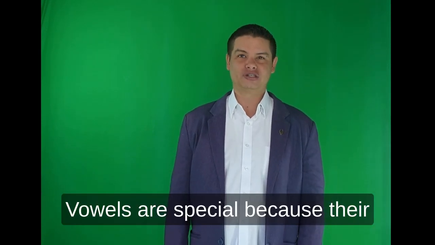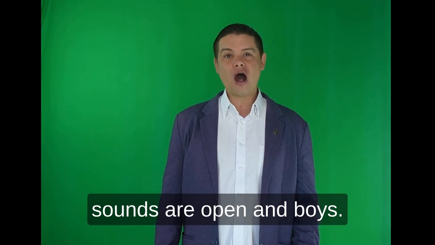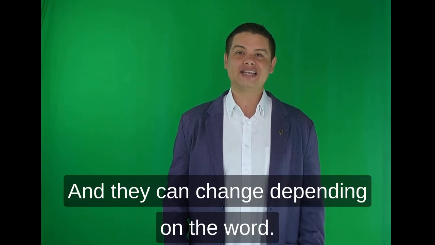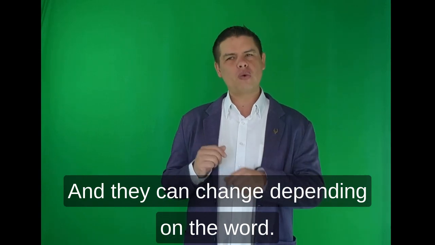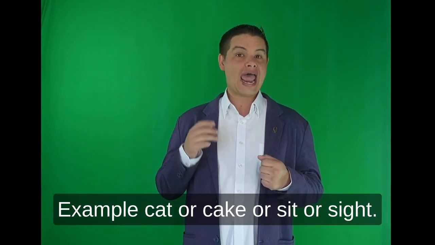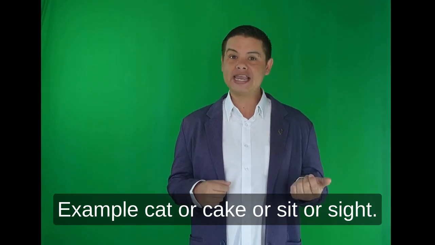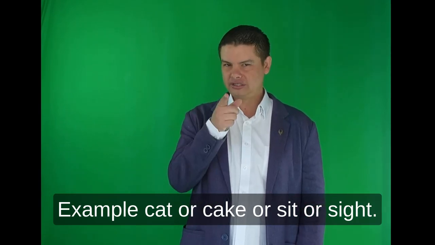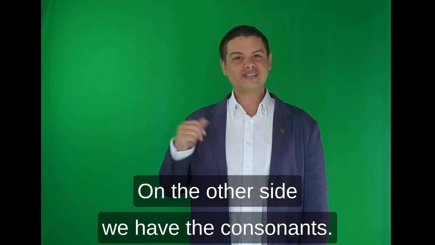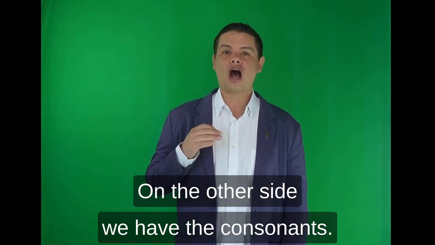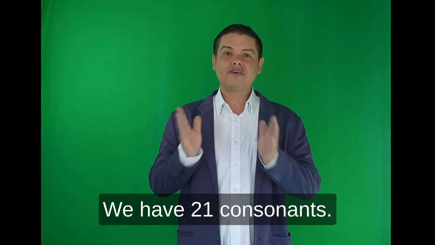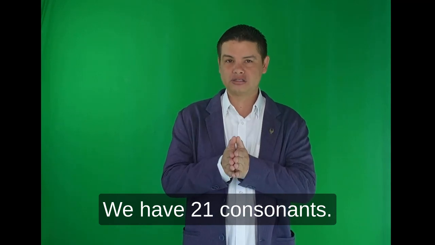Vowels are special because their sounds are open and voiced, and they can change depending on the word. Example: cat, or cake, or sit, or sight. On the other side, we have the consonants. We have 21 consonants.